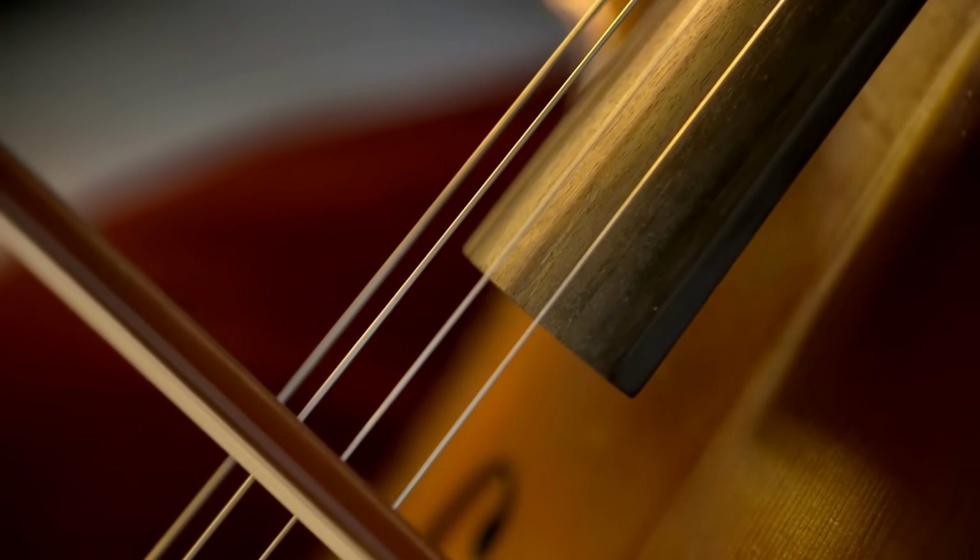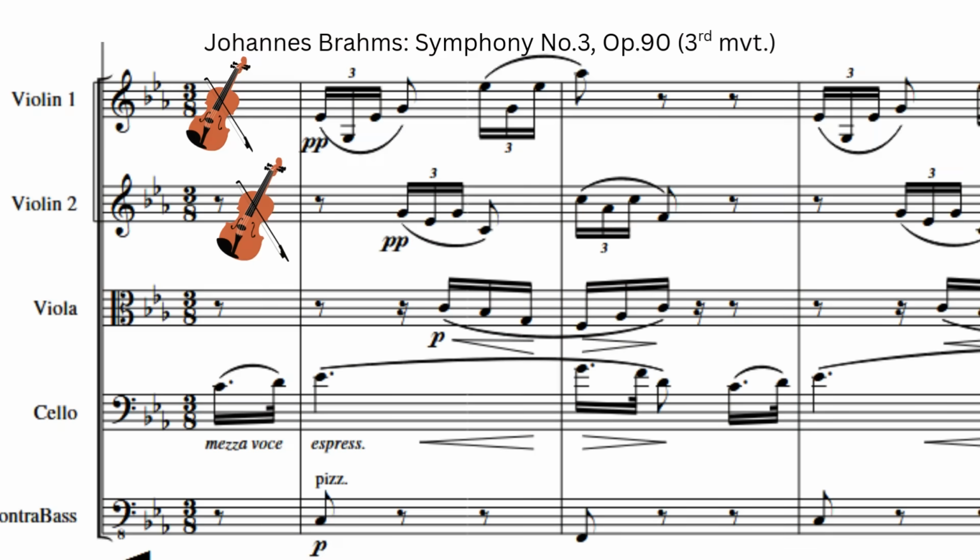Both the violin 1 section and the violin 2 section are marked pianissimo. Whenever I've played this piece, I've never found it difficult for the cello section to bring the melody out, simply because of the way Brahms addressed the problem.